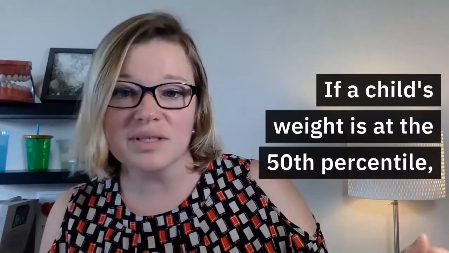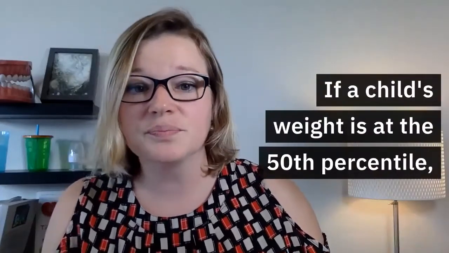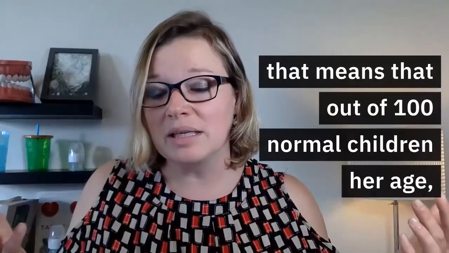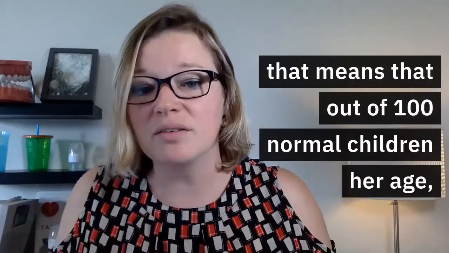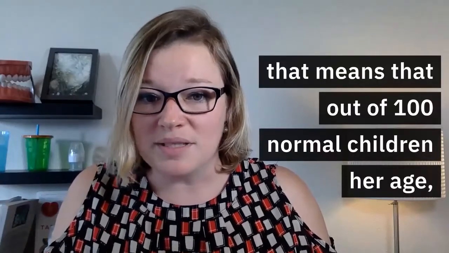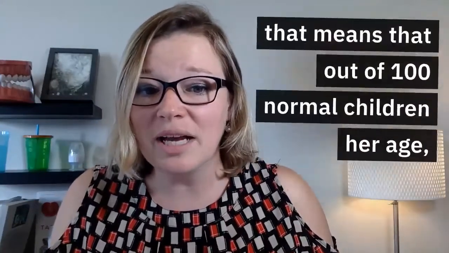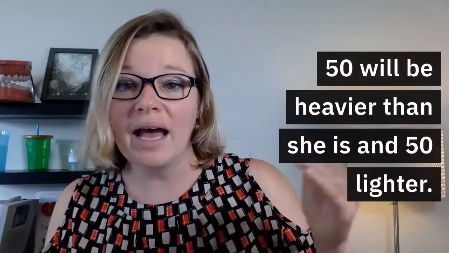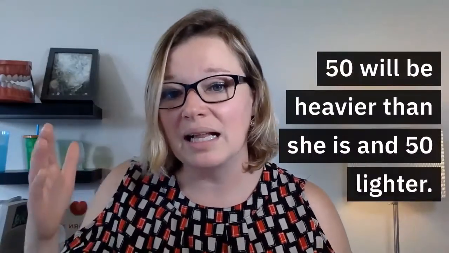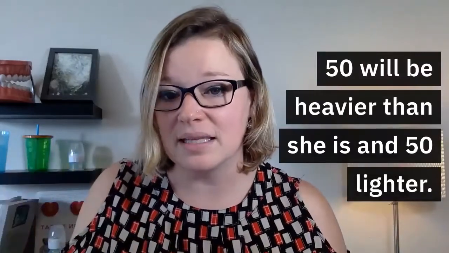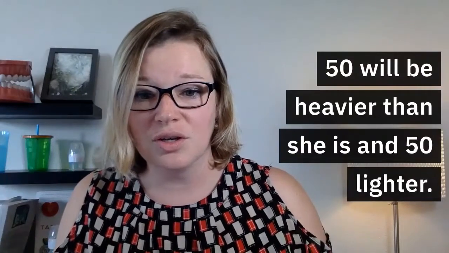With percentiles, if a child's weight is at the 50th percentile for her age, that means out of 100 normal children her same age, and what does normal mean here? There's a good question there. This is coming directly from the CDC's website and an explanation of growth charts. But that means out of 100 normal children her age, 50 of them will be heavier than she is, and 50 will be lighter. 50 will weigh more than her, and 50 children will weigh less than her for her age. Okay?